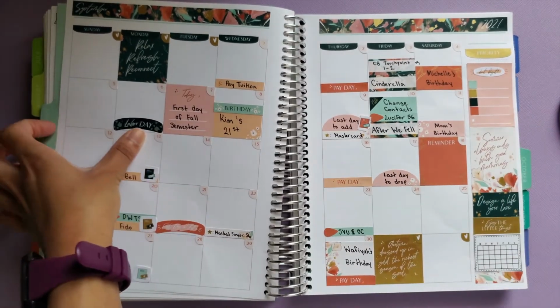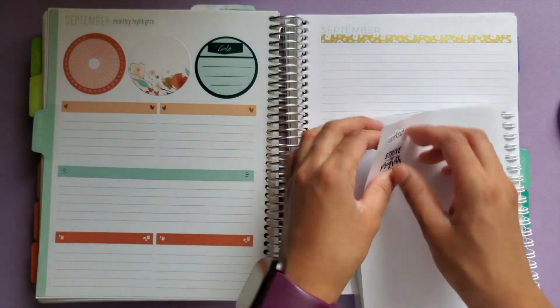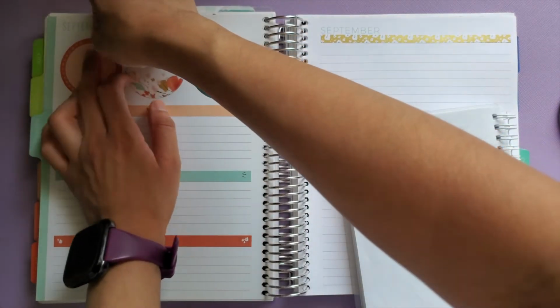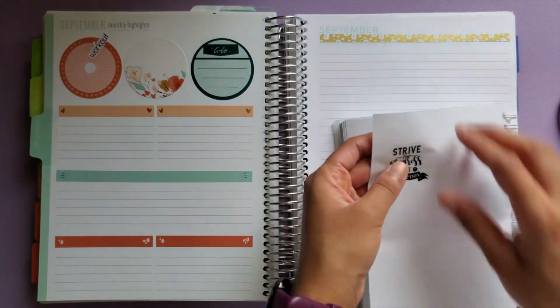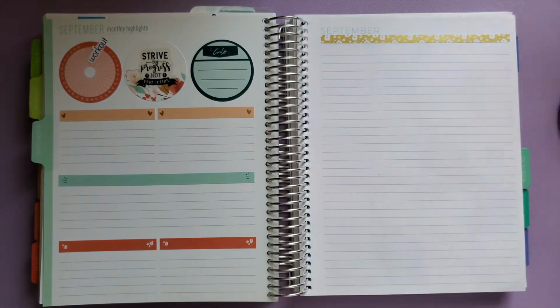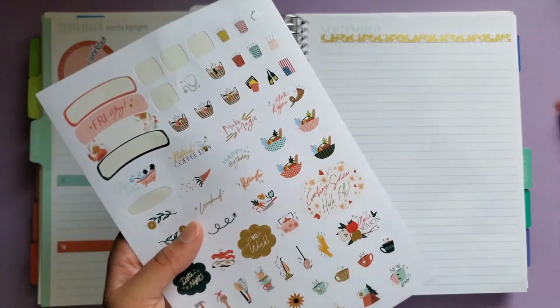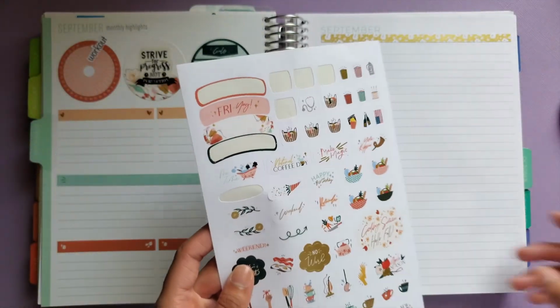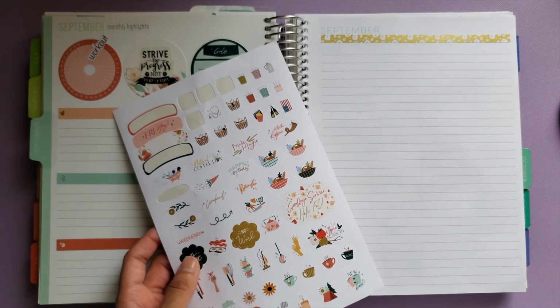And then we'll move back over here. And I'm gonna stick workout here. And the quote here. Then, oh yeah, there's like National Coffee Day and stuff on this. I have to look that up. Where are my little circles?